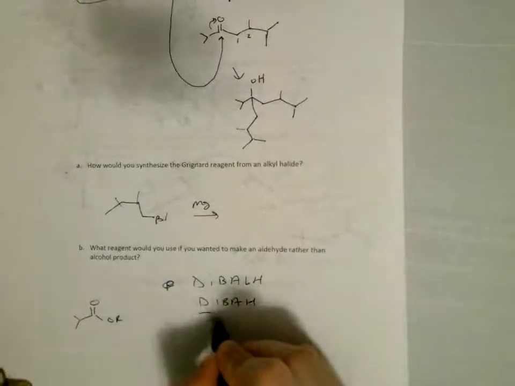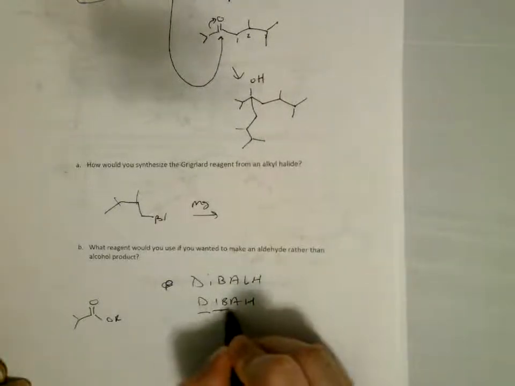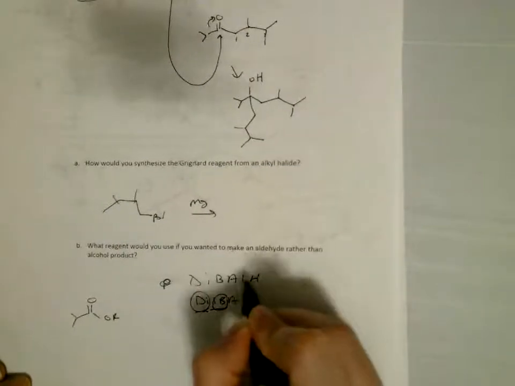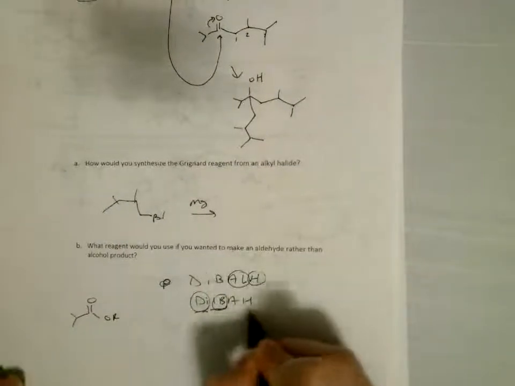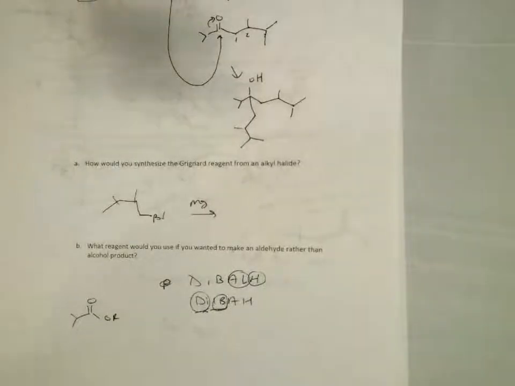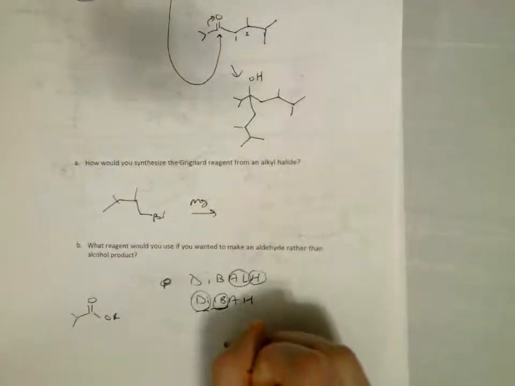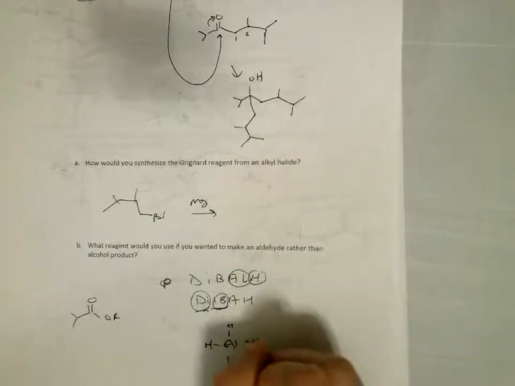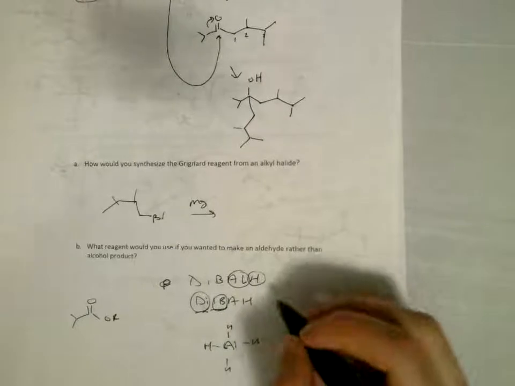diisobutyl aluminum hydride. So basically, you've learned lithium aluminum hydride. This is LAH. This has so many hydrogens, it's strong, it can react with anything, and it'll be offset by the lithium.